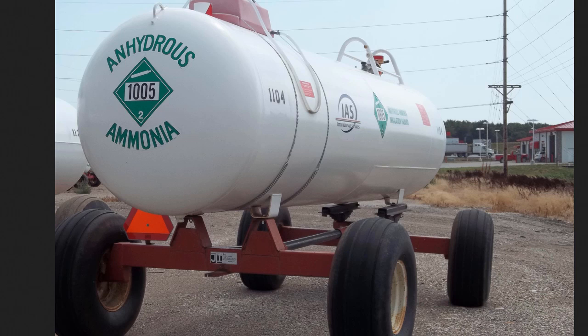The word anhydrous, we analyze what this stands for. Hydrous, what does that sound like it might contain? Hydrogen. Water. But if it's anhydrous, that means it doesn't contain water. So basically this is ammonia that doesn't contain water. So this is what might be considered dry ammonia.